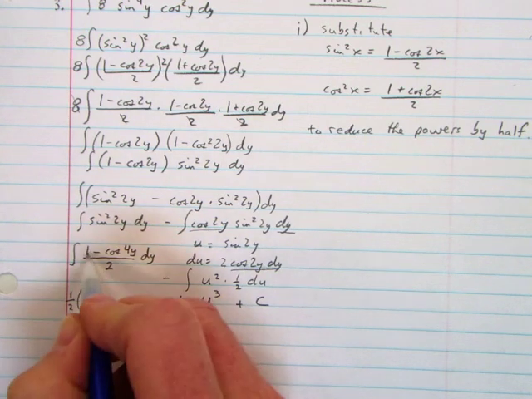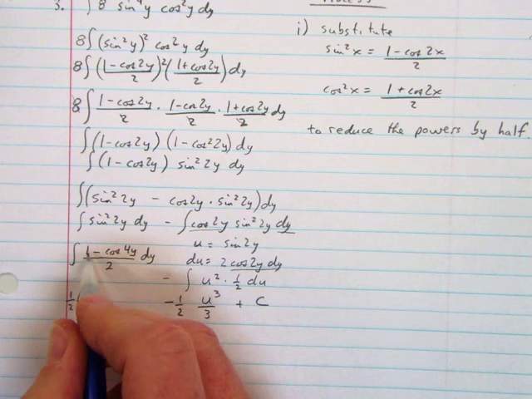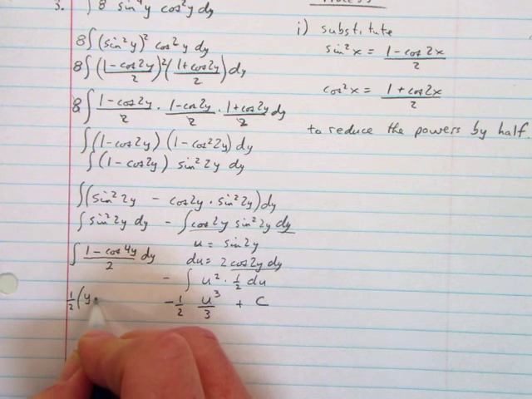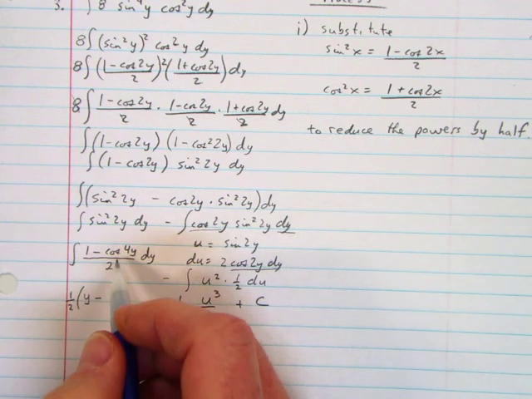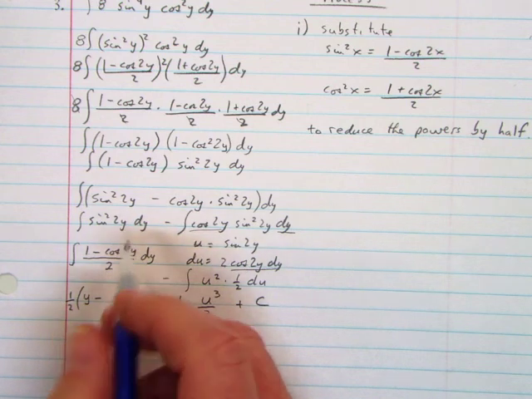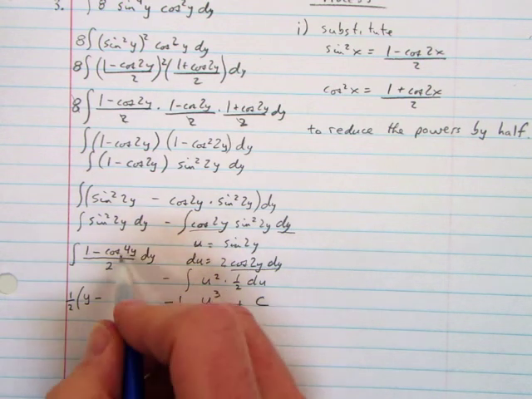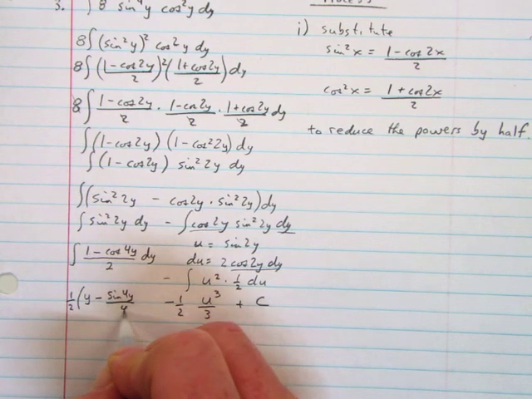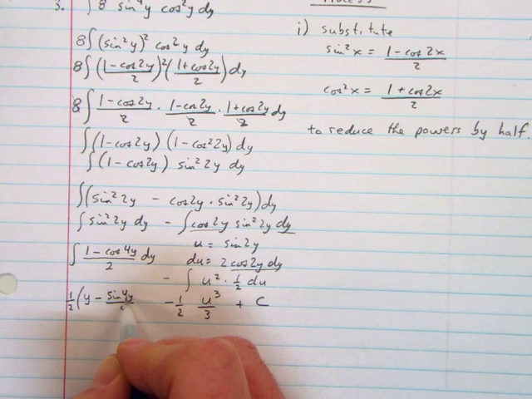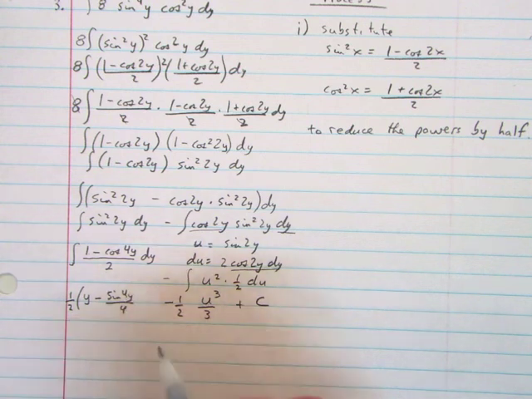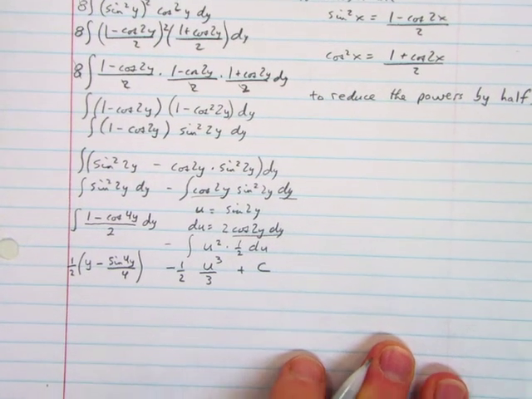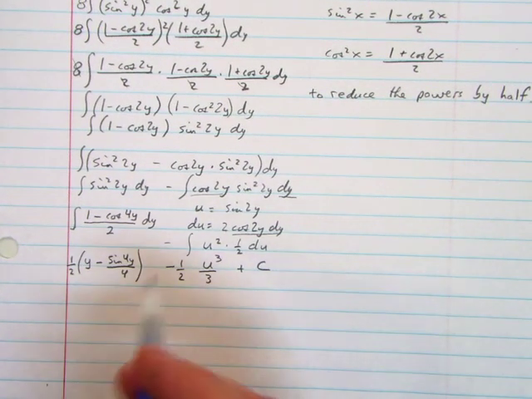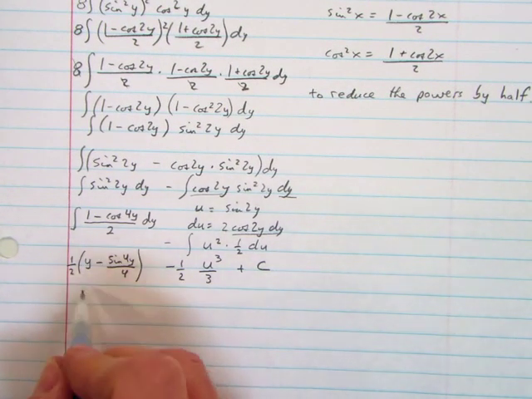The antiderivative of 1 is y, minus the antiderivative of negative cosine 4y, well, we'll just leave the negative there, is going to be sine 4y over 4, because when we take that derivative of sine 4y, the 4 comes out. It's reduced there. And at this point, we just need to plug back in what the u value is, and we can get rid of the parentheses there.